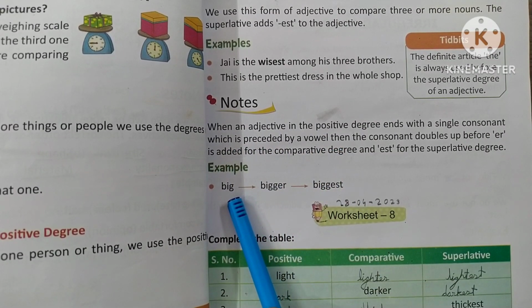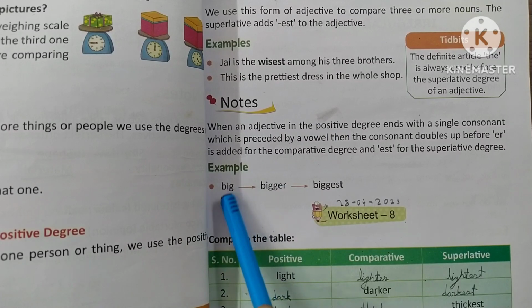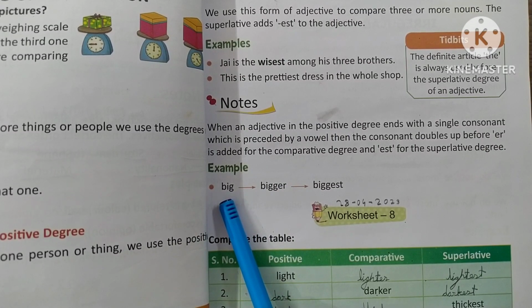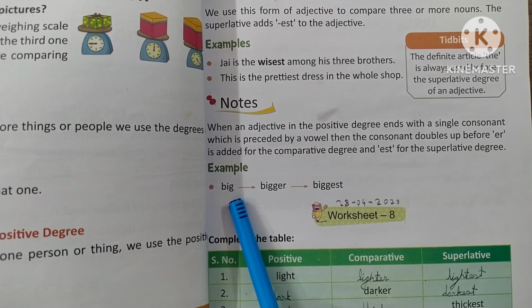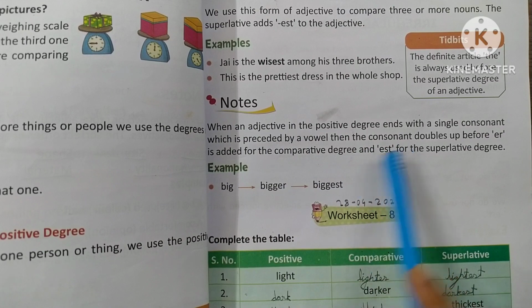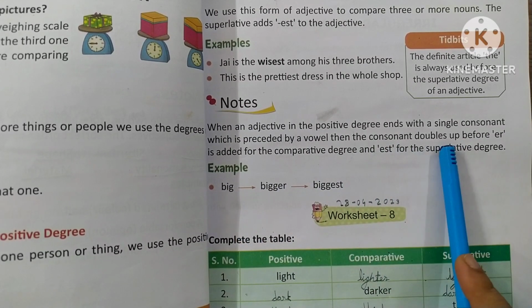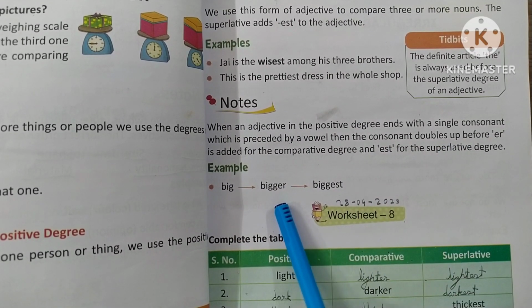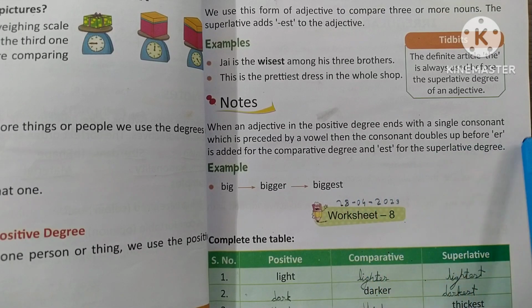Now, G is the consonant and preceded means before G is coming a vowel. A, E, I, O, U are vowels. So before the consonant G is coming a vowel I. Then the consonant, which consonant? G, doubles up for comparative and becomes ER.